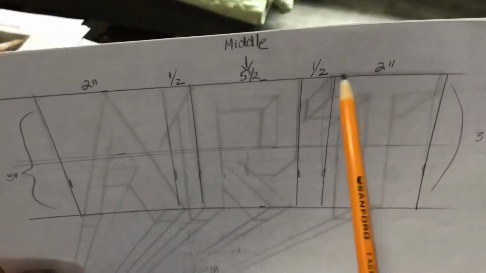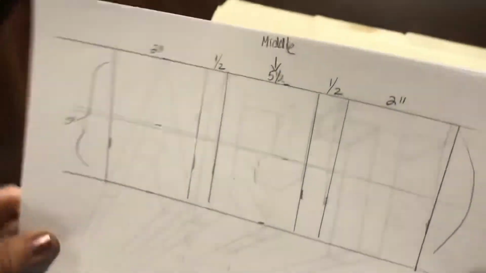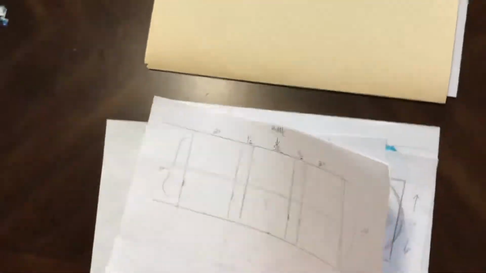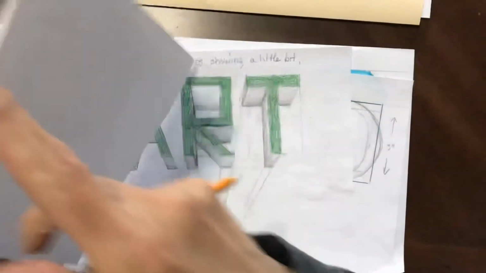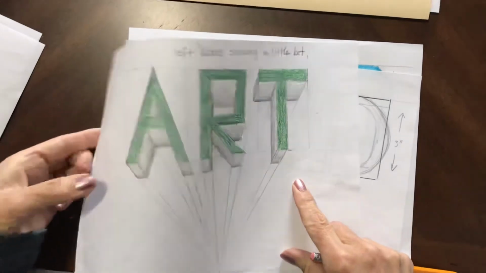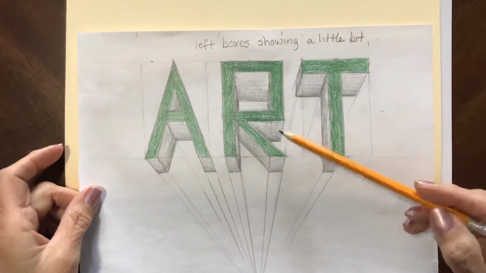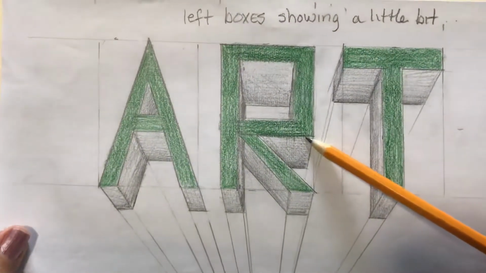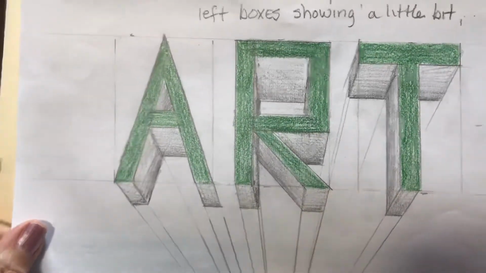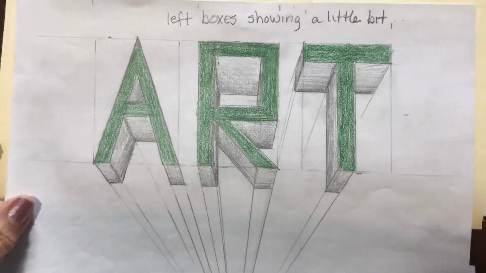And art is a good word to use just because all of the letters are the medium width letters. So they're all going to be the same size block. And then I went from this, and this is what I would pass in if I was doing it. I would pass something in that looked like that. So that again, we're just shading the back side of it and having it lighter going towards the front of it. You are welcome to erase all the extra lines. It would make it look a lot neater if you did.